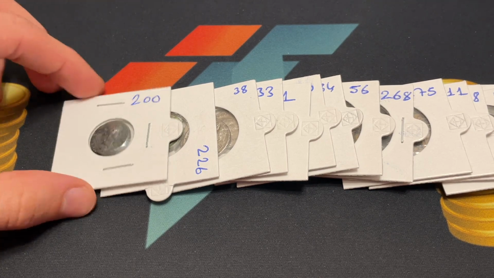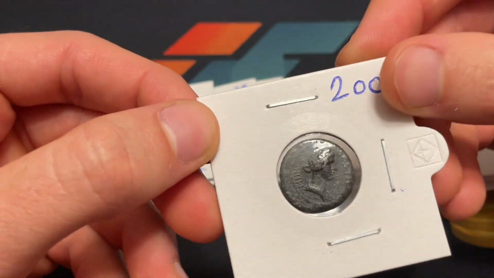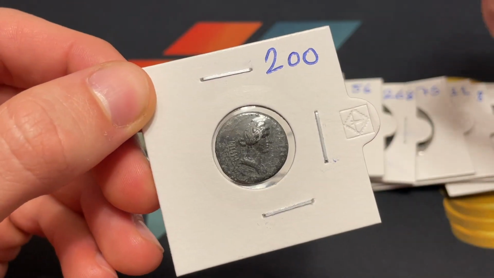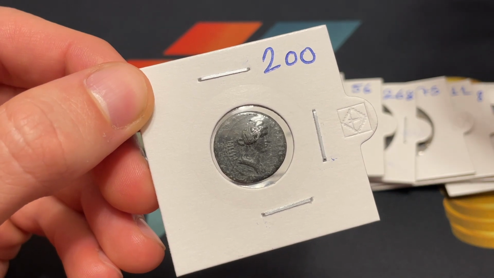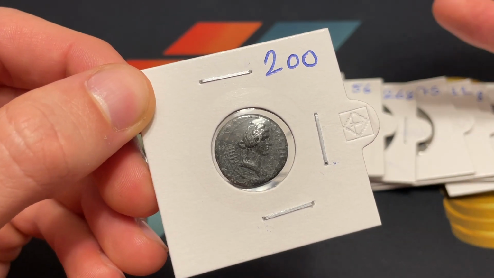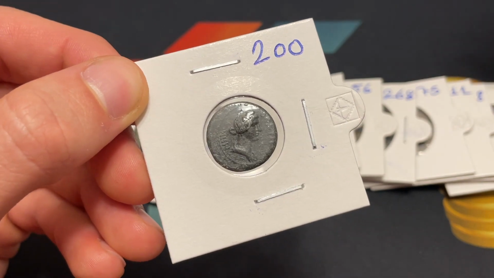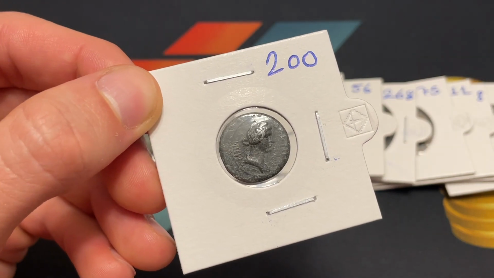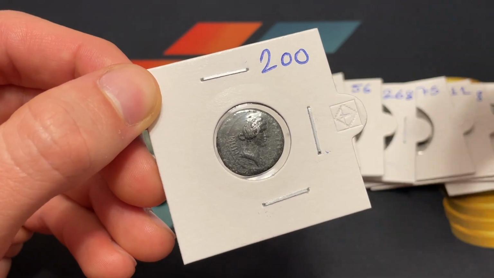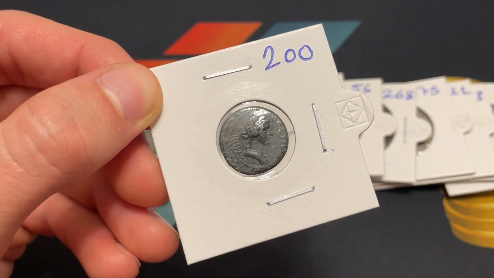So the first one, we're going to go in order. This is an anonymous AE, time of Claudius to Nero. Now, what is even anonymous AE? I assume that's metal content. Explain it like you're talking to somebody who has no idea about ancient coins: what are we looking at and why is it called anonymous? What does all that mean?